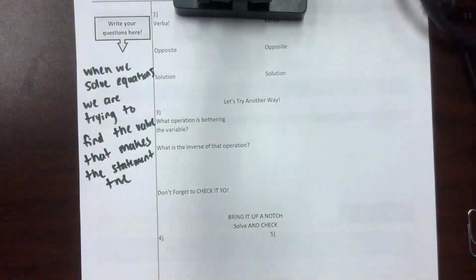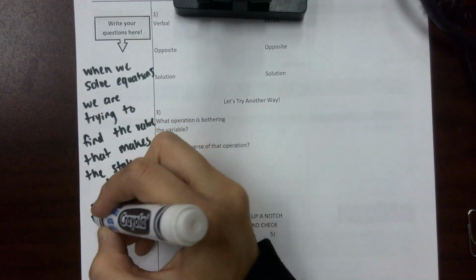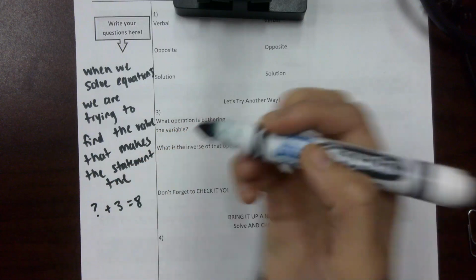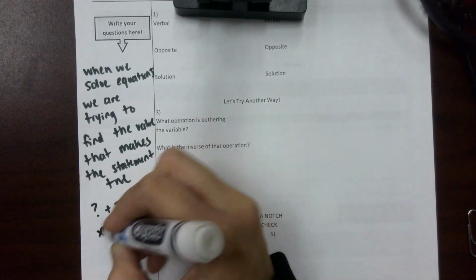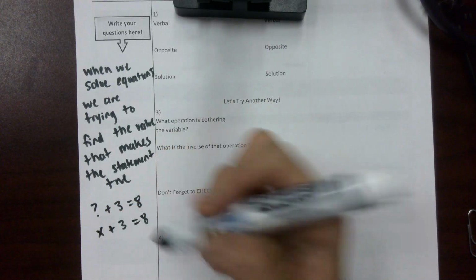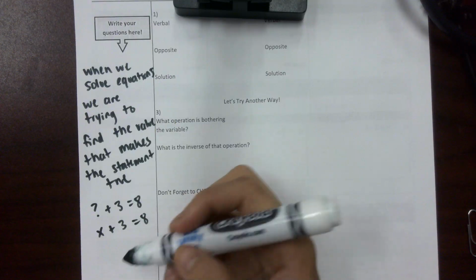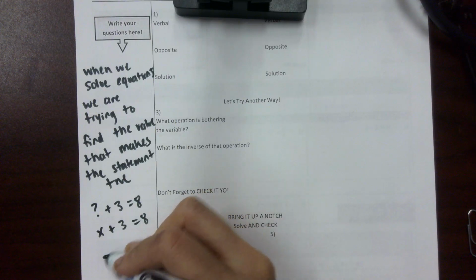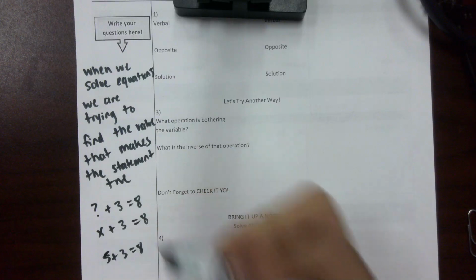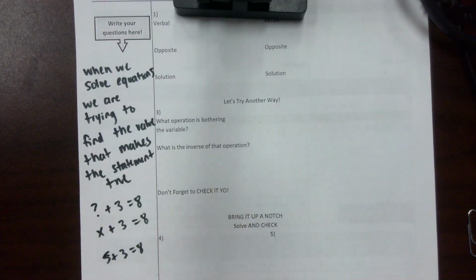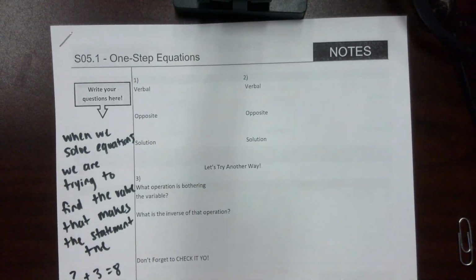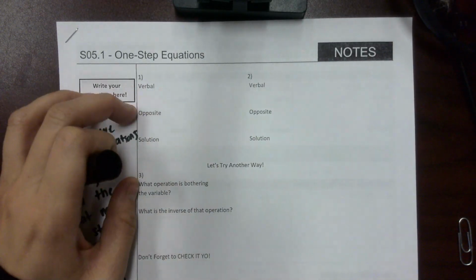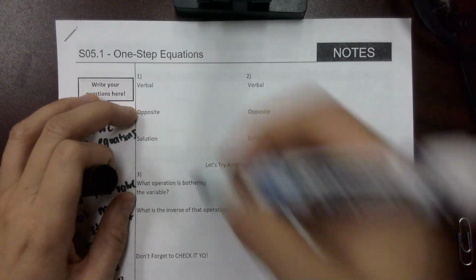So if I have, right, question mark plus 3 equals 8, we're just trying to figure out what makes this true. What is that question mark, right? Usually it's a variable. Usually we see it with an x. And we know that x equals 5. 5 plus 3 equals 8. So a lot of you know that instinctively, but this is actually solving equations, right? All right, so we have a verbal form and then the opposite or inverse and then the solution.